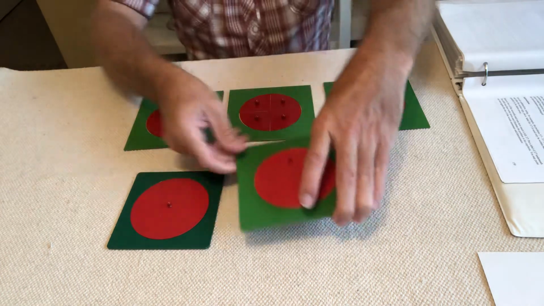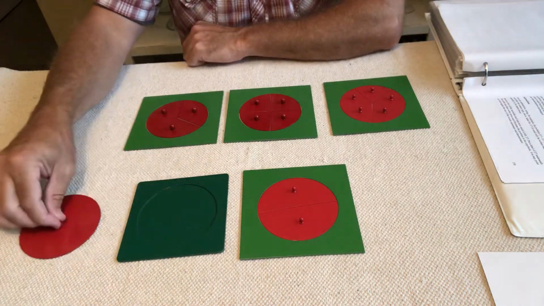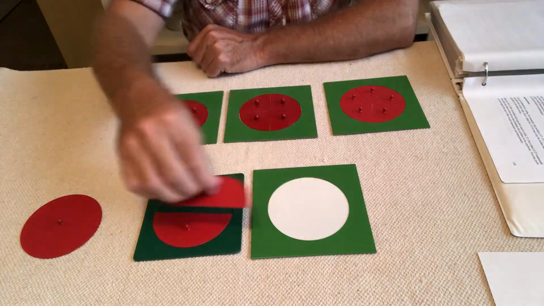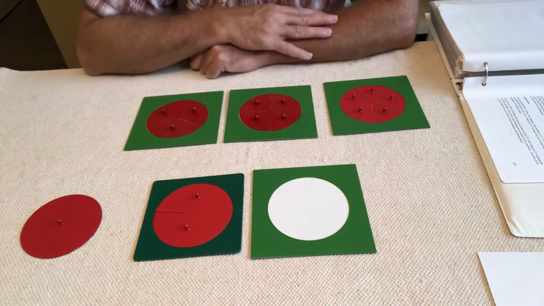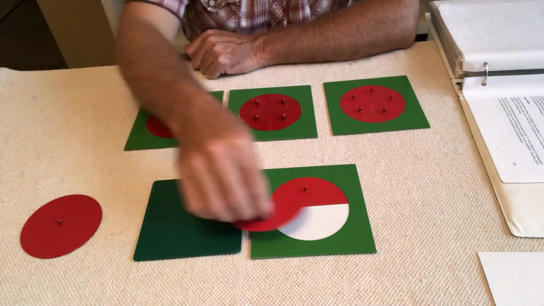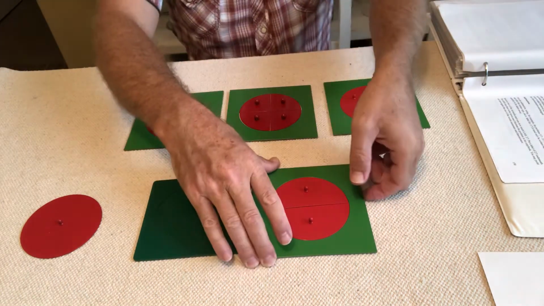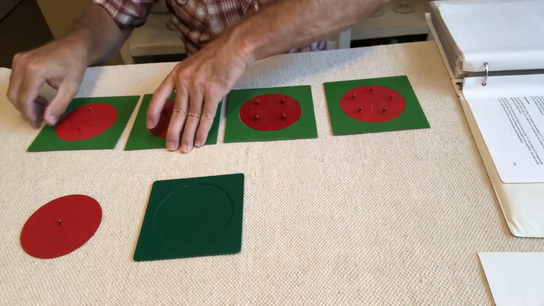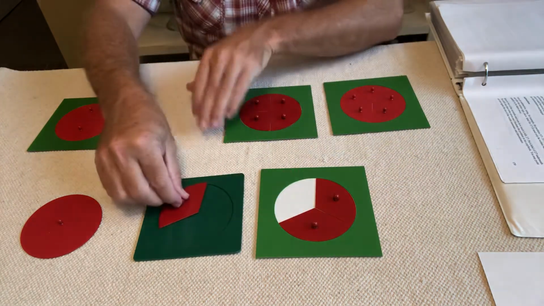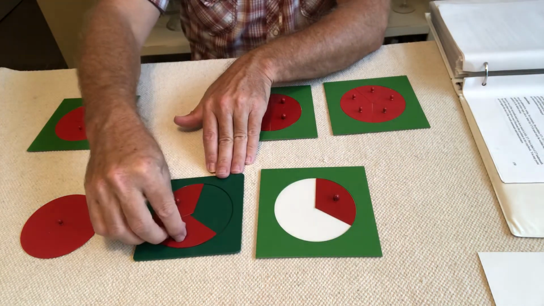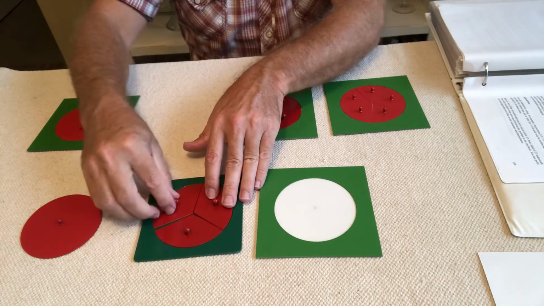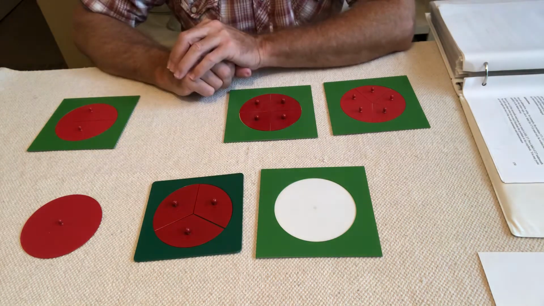I'm going to put the two halves here. I'm going to take the whole circle out. And the two halves fit in there. This is where the whole circle was. This is 3/3. Three-thirds fits too.